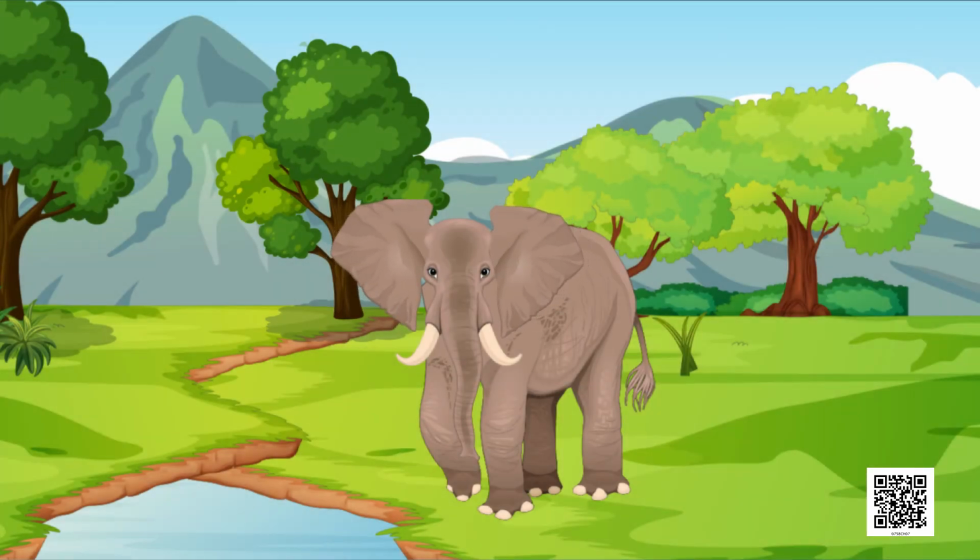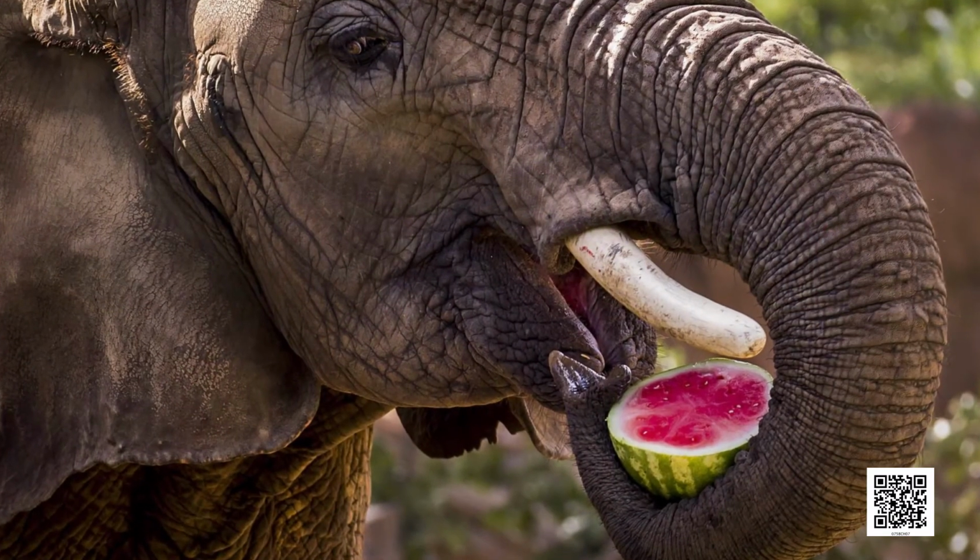Children, look at its trunk carefully. An elephant uses its trunk as a nose. Because of a long trunk, it has a strong sense of smell. An elephant also uses its trunk for picking up food.